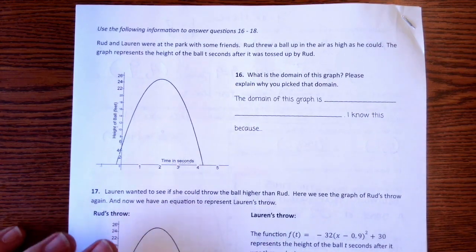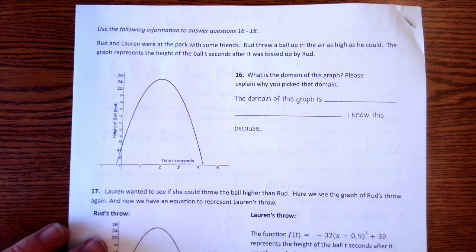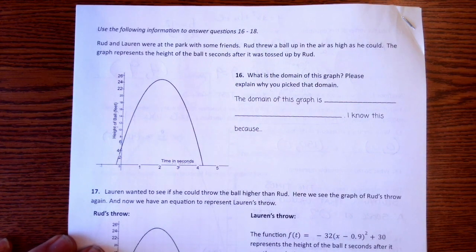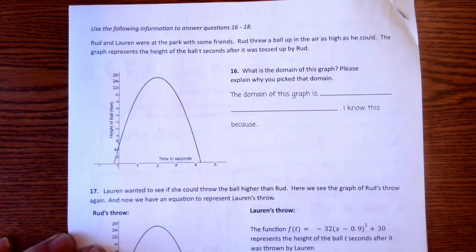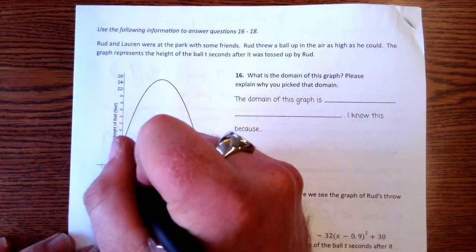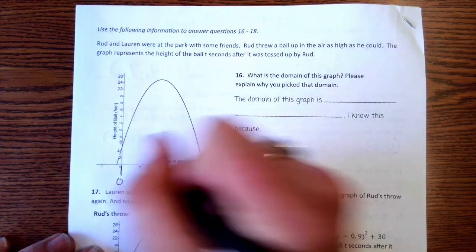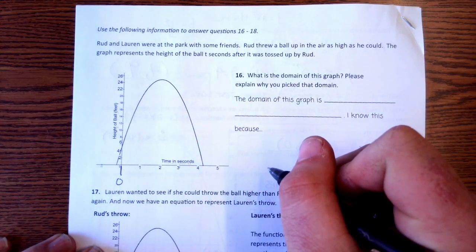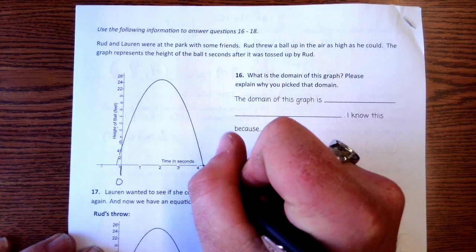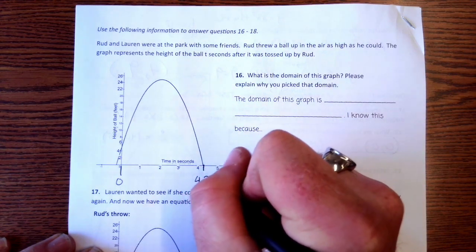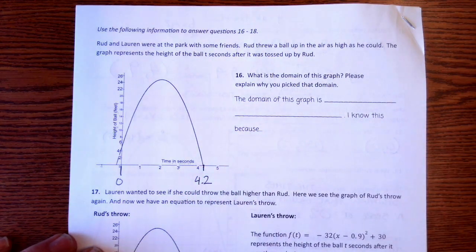So again, in the real world, we only start counting things when they start happening, and we stop counting things after they finish. So from the moment the ball leaves Rudd's hand to the moment that it lands on the ground would be from 0 seconds, where it is launched, to probably about 4.2 seconds. Again, if they don't give you good tick marks on that, just eyeball it and make your best guess.